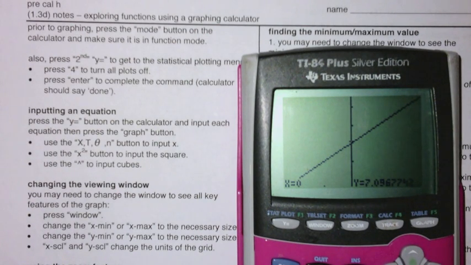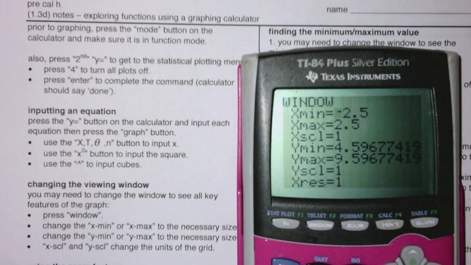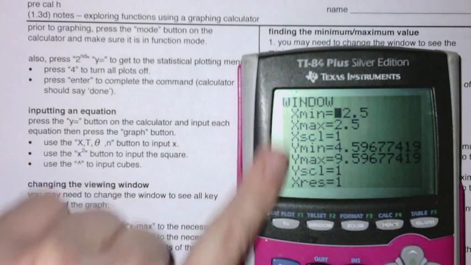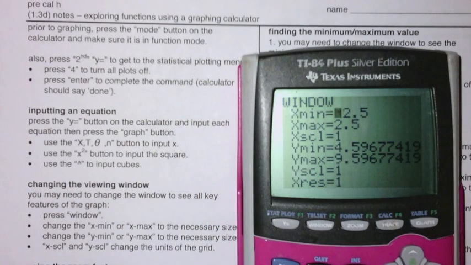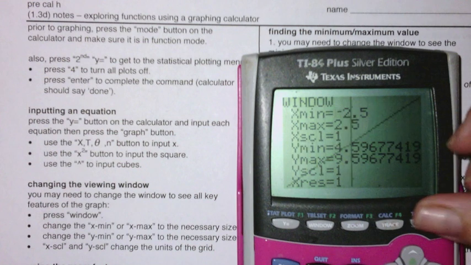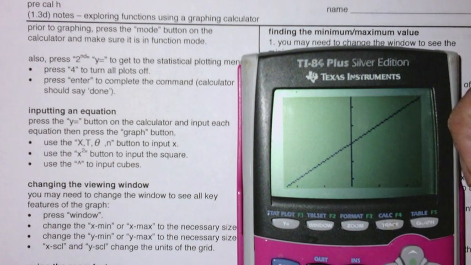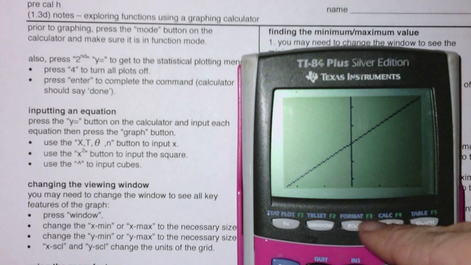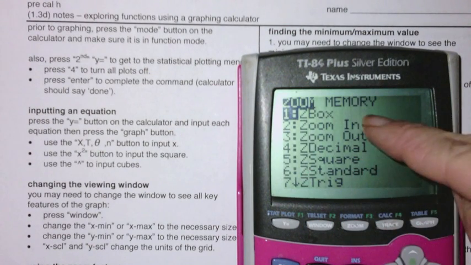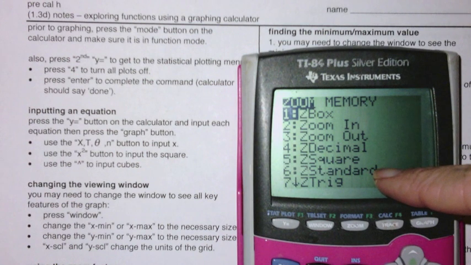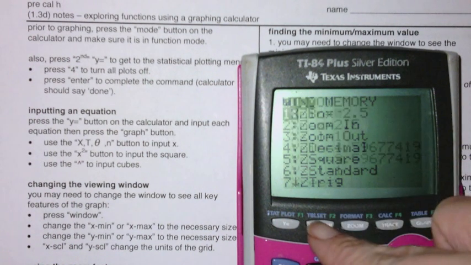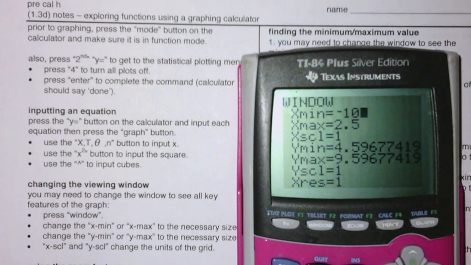So what I want to show you now is go look at your window. So hit window. Look at that. See how they changed the scaling? So the minimum y value is now 4.5, and the maximum y value is 9.5. So maybe you need to get back to the regular viewing window. So remember, you can just hit zoom 6 and get back to the -10 to 10 one. Or if you don't want to zoom by the calculator special ratio, you can just actually type in like that.